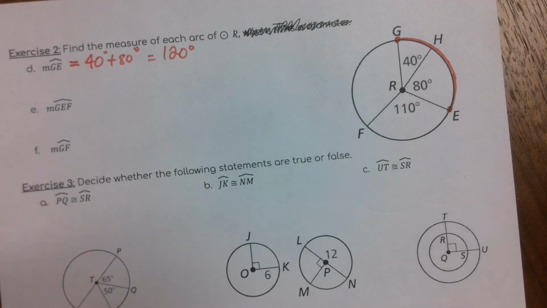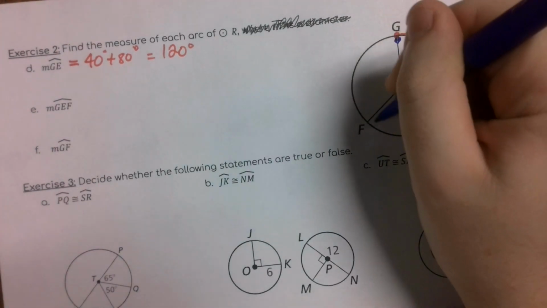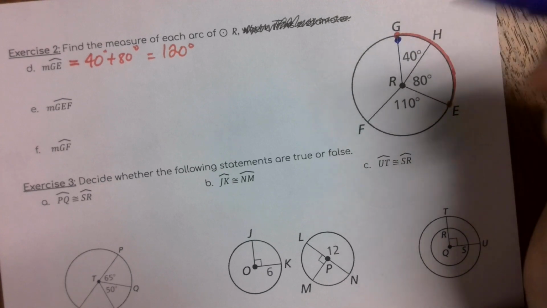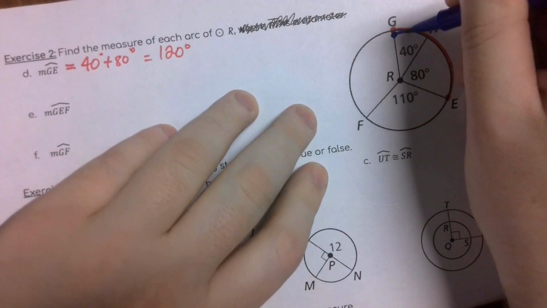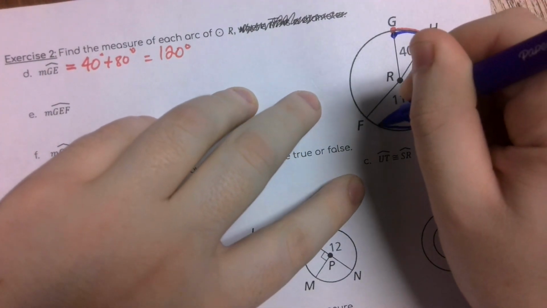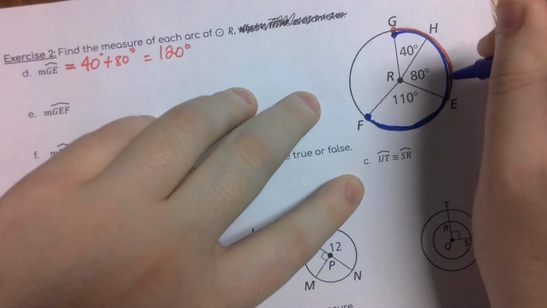Now, if we were trying to find the measure of arc GEF, be careful. We are not talking about the arc that goes from G to F this way. We're talking about the major arc. So we know it's going to be the bigger arc, the one that loops all the way around from G to E all the way to F, the one that I've marked in blue.